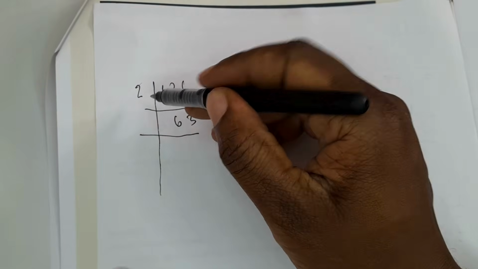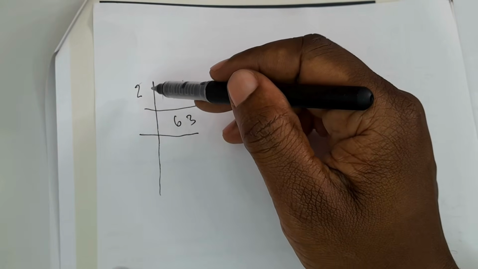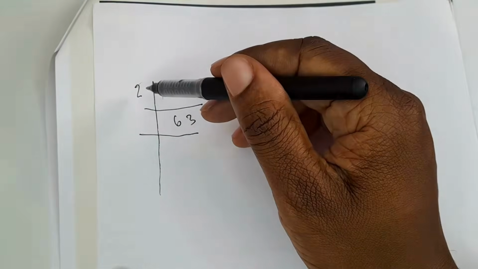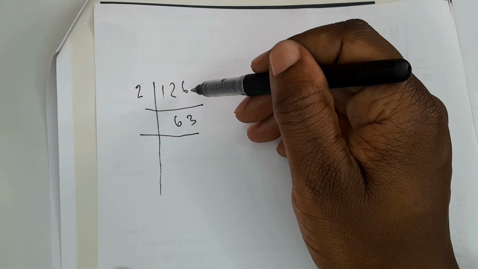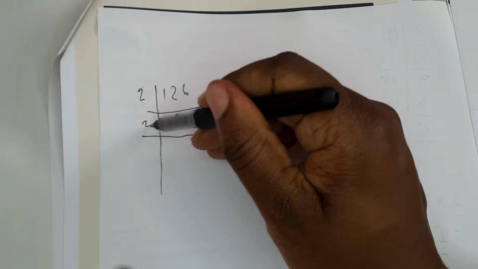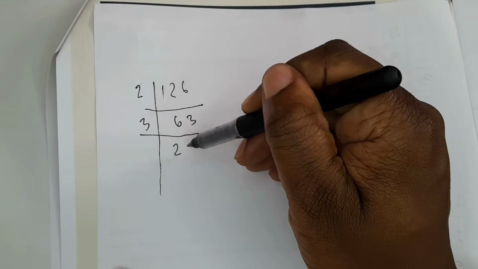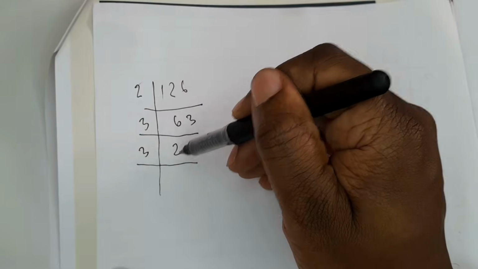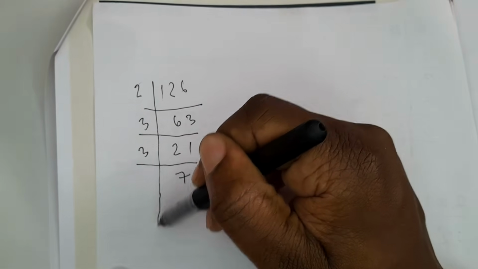Now, 2 is the smallest prime number, so that's why it's called the prime factorization method. You only use prime numbers, starting with the smallest possible prime number that can get into 126. Then now you can no longer use 2, you now use 3. 3 into 63 is 21. We still use 3. 3 into 21, you get 7.